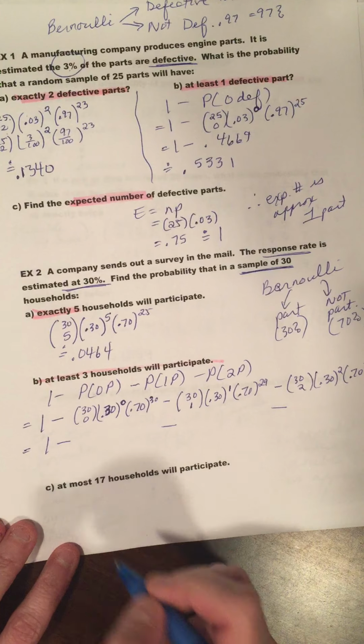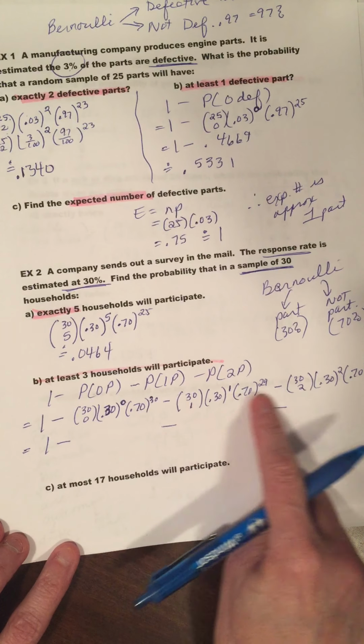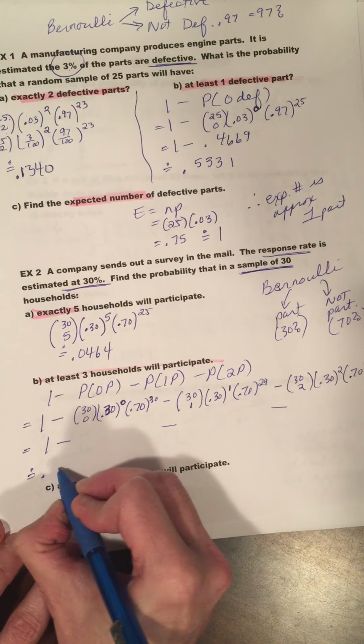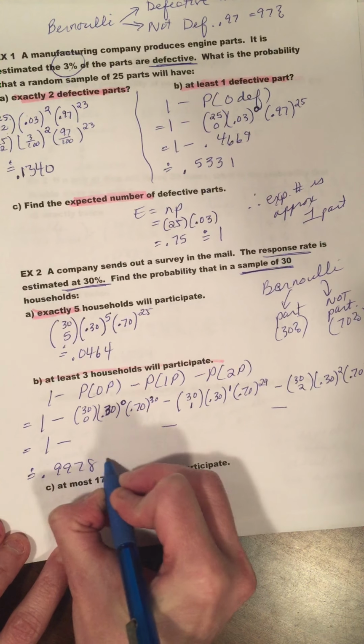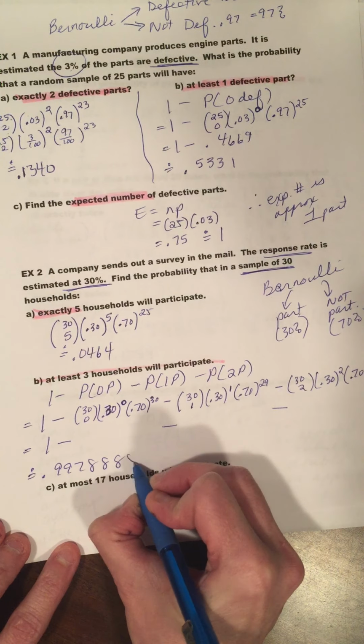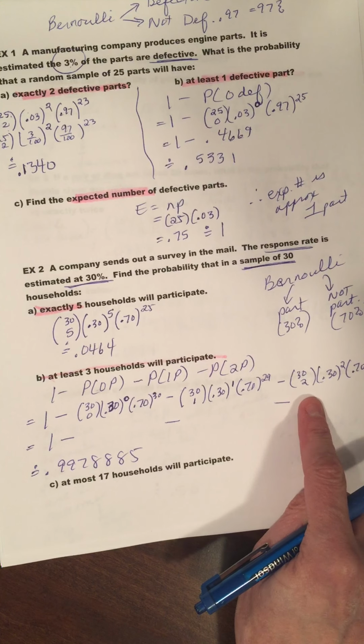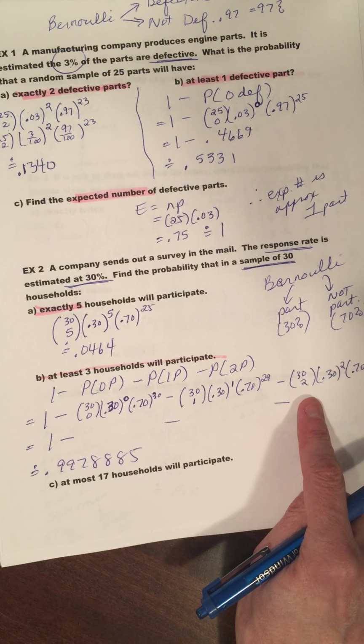Gonna get my calculator rocking and rolling. Ooh, these are all really, really, really small numbers. You're gonna see scientific notation for all of these guys. Okay.